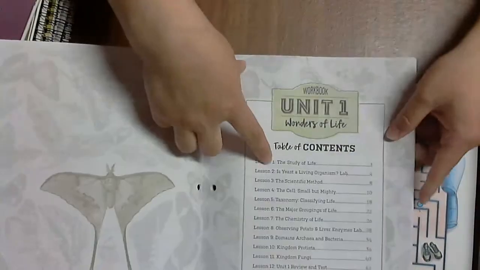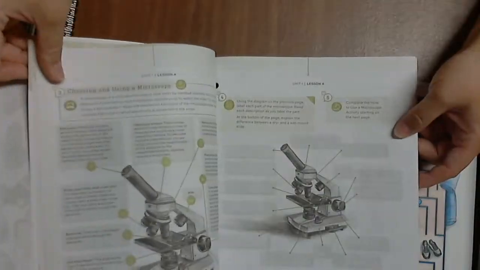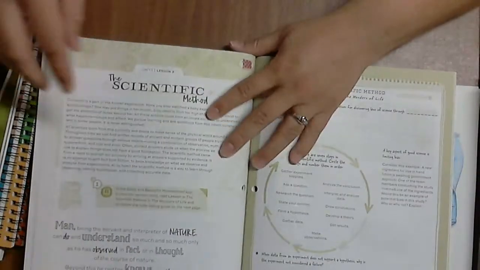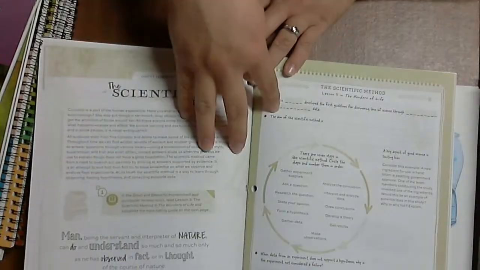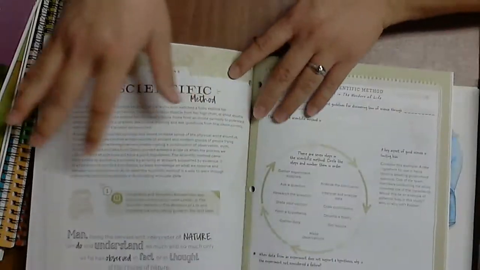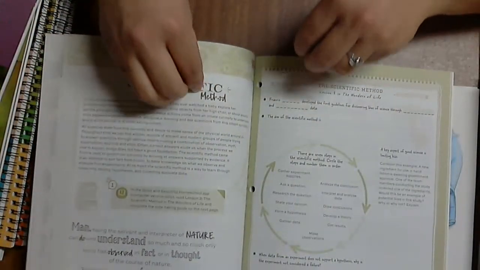So if we go to the scientific method here, page 8, we have stuff going on here, stuff happening here, vocabulary. It's only 2 pages as well, but remember that this is just the workbook.